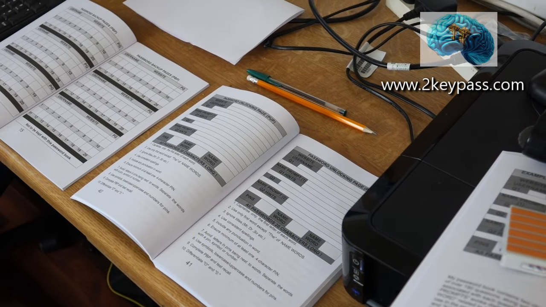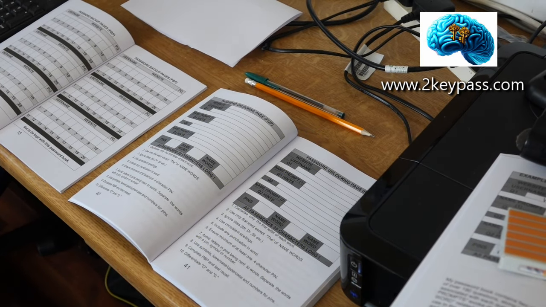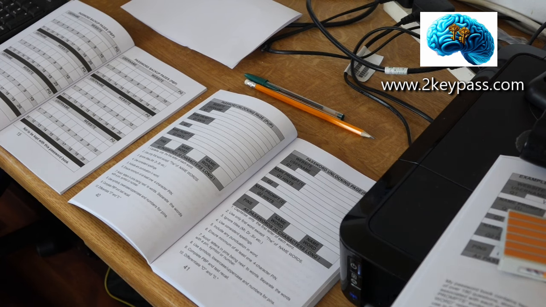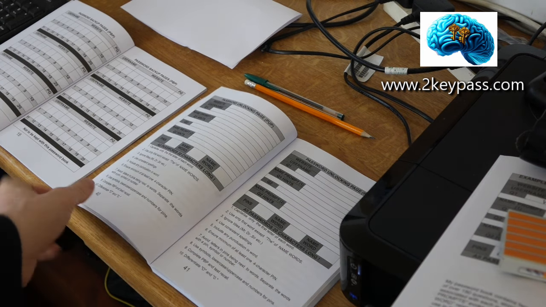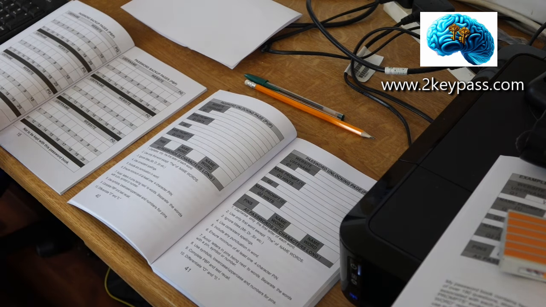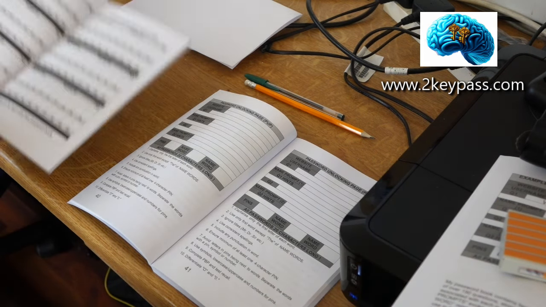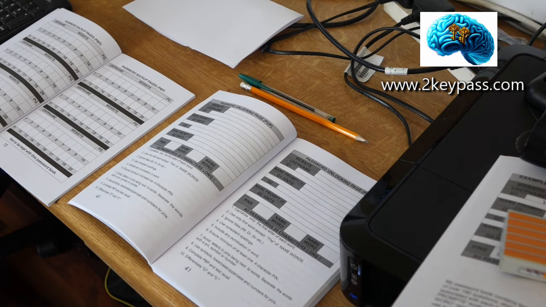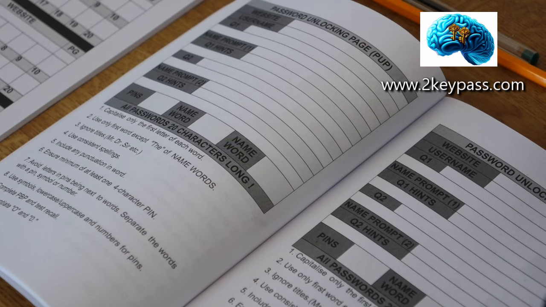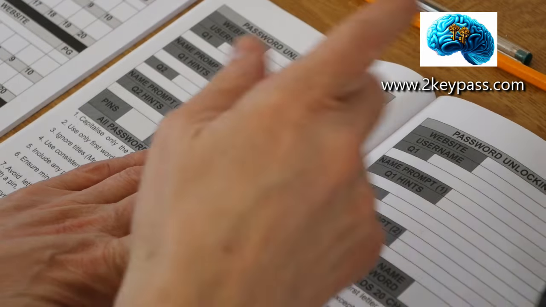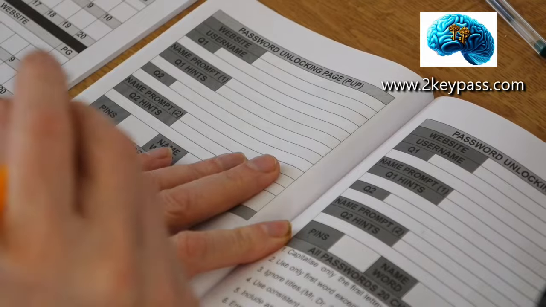Okay, so we're going to show you how to use the two key pass method. First of all, what you need is the two key password book and the two key pass backup book, a pencil and a pen, a scrap of paper, and obviously your memories. It's best to write in pencil first.